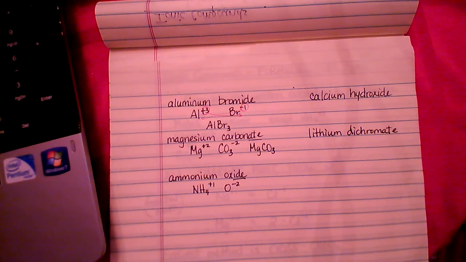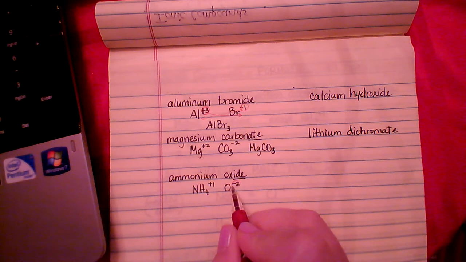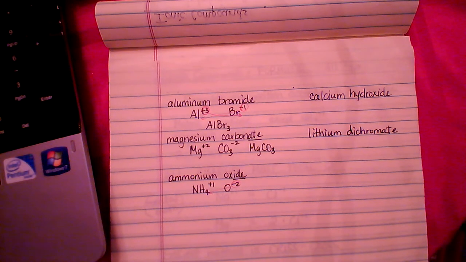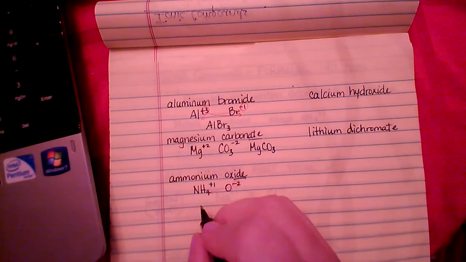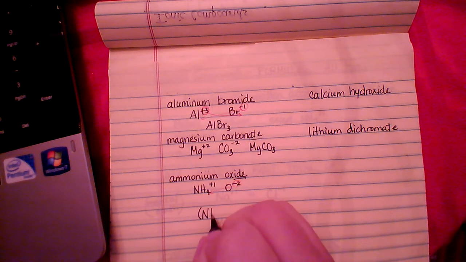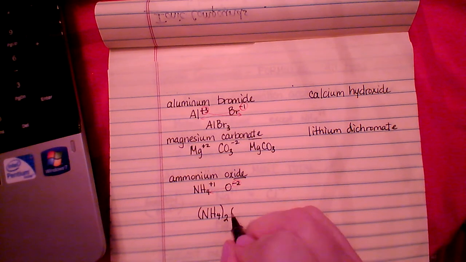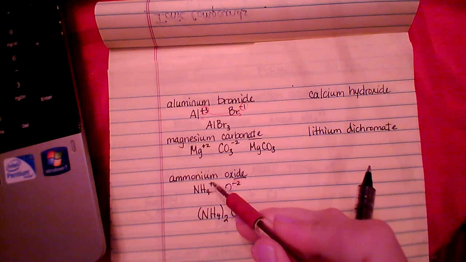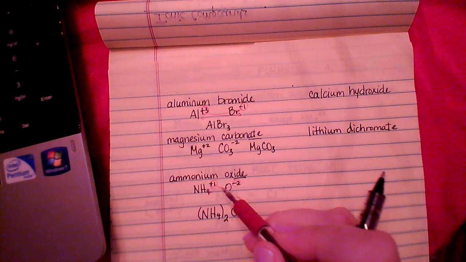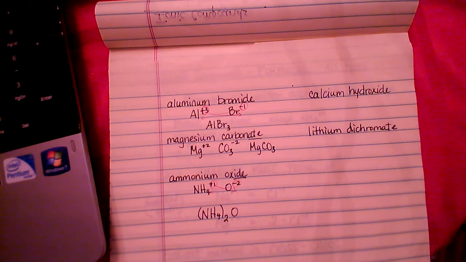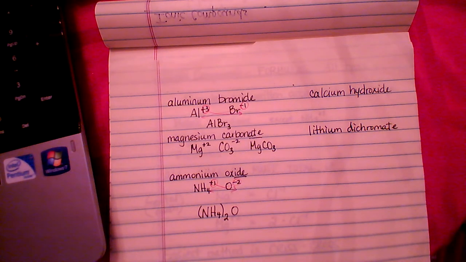So in this situation, when I have to move the 2 over and across to become my subscript on the ammonium, because ammonium is a polyatomic, I have to put ammonium in parentheses. So in this situation, NH4 will go in parentheses. The 2 will go next to it. And then I'm going to write my symbol for oxide. And remember, as I move my charge over and across, I don't have to write the 1.